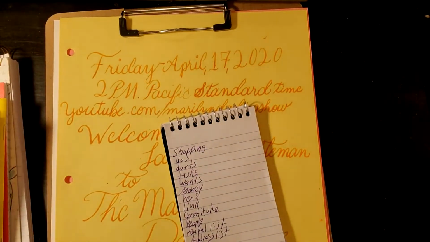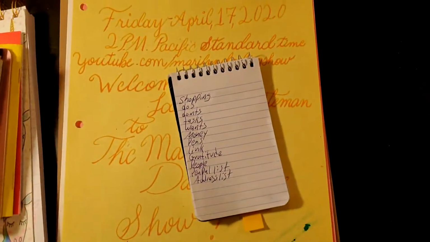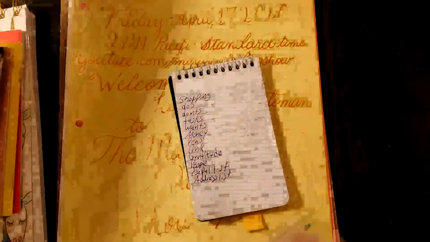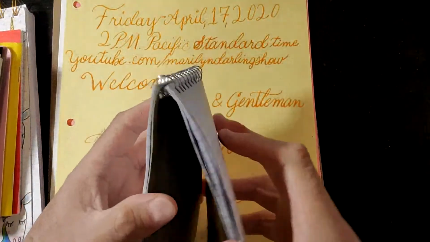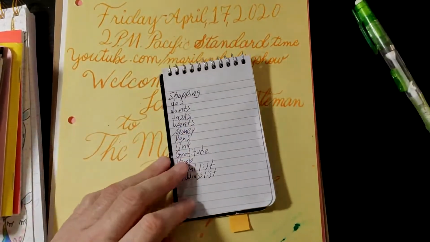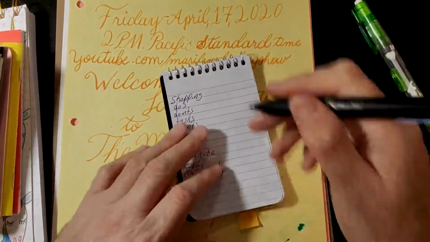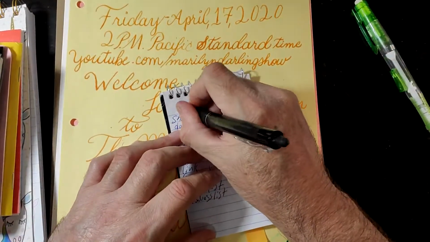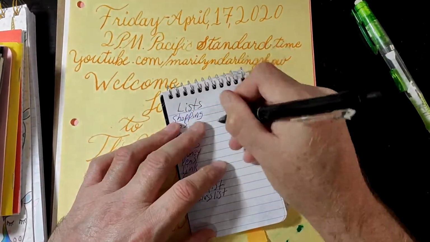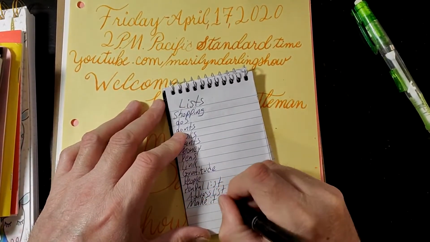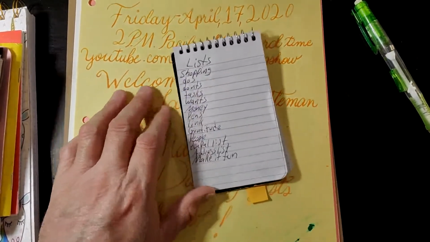Also, if you're having a task and you're having a difficult time with it, make it fun, because having a boring old task list is just, so, make it fun.